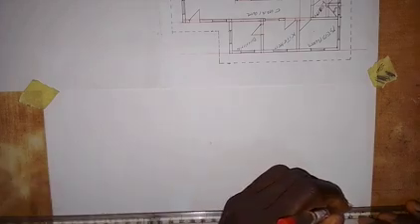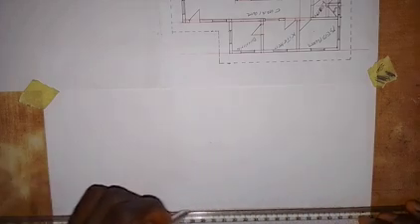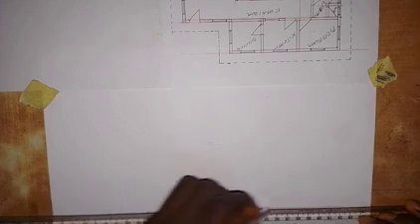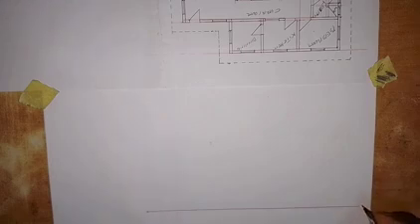What we have to do first now is to draw a horizontal line which will stand as the ground level. So we have this horizontal line, and it stands as the ground level. I'm going to write GL here, which is the abbreviation for the ground level.